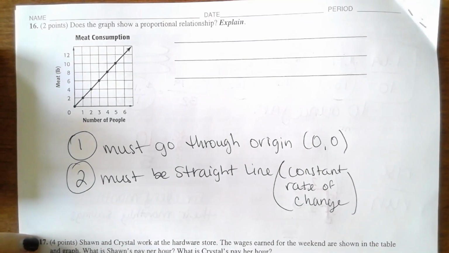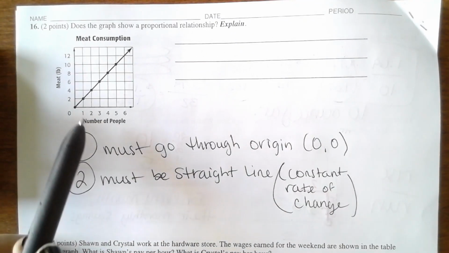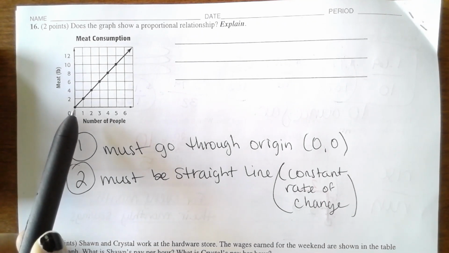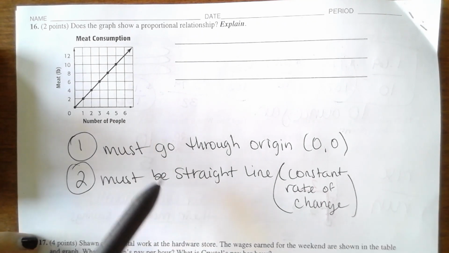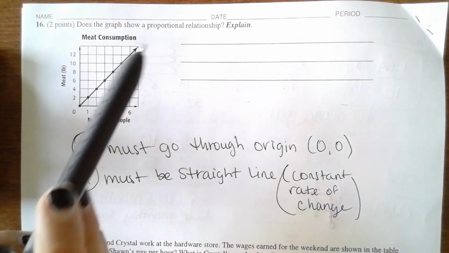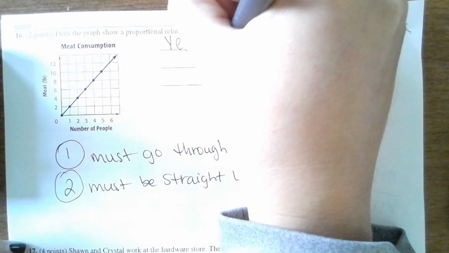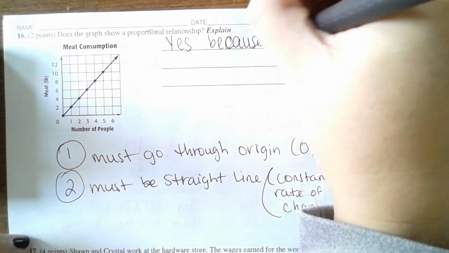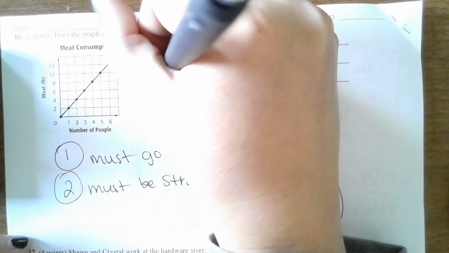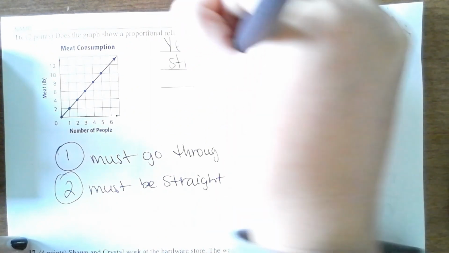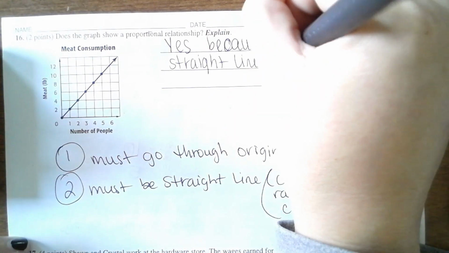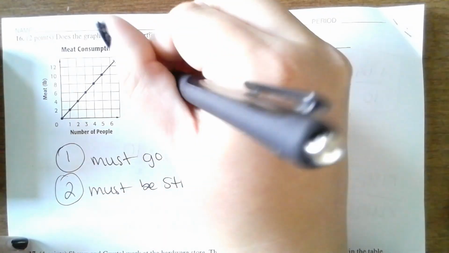Okay, so let's look. Does our graph go through the origin? Yep, it goes through (0, 0). And then secondly, is it a straight line? Yes, it is. So is this going to be proportional? Yep. So you will put, does the graph show a proportional relationship? Yes, because it's a straight line that goes through the origin.